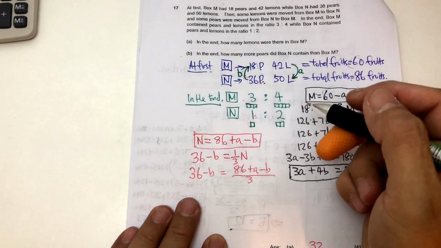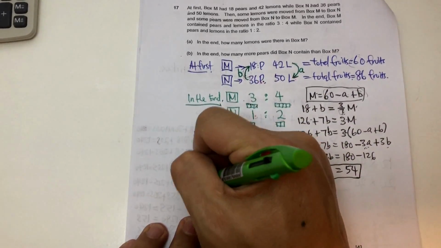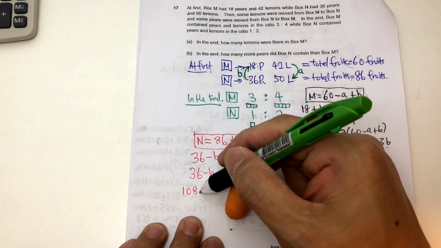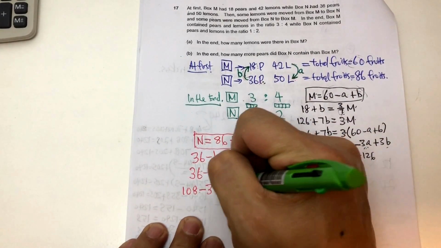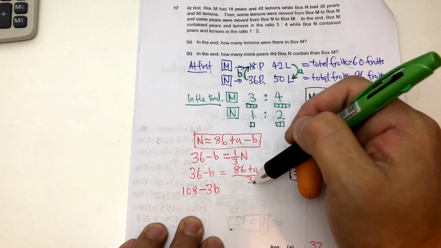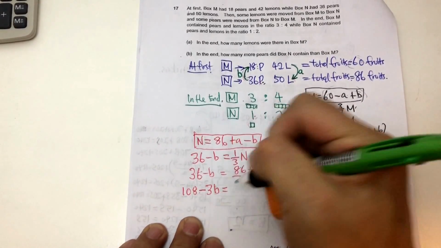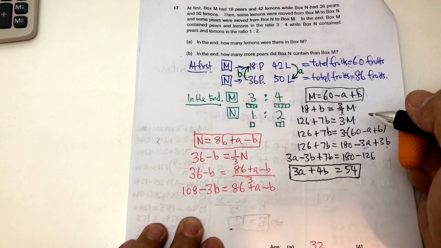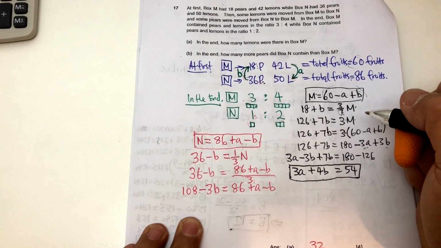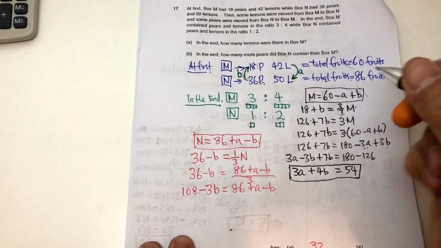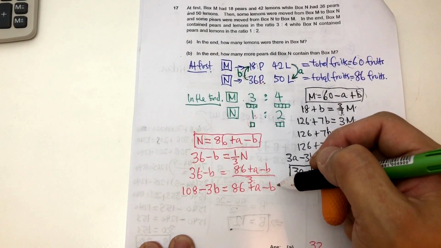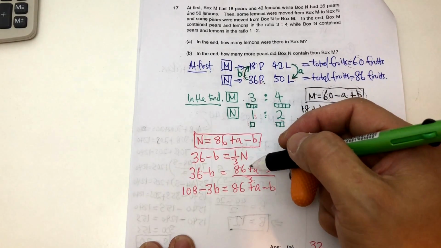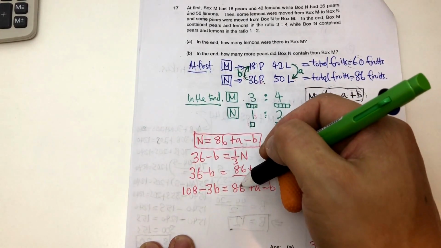We're going to multiply by 3 on both sides. So we get 108, 36 times 3 is 108, minus 3b, so minus b times 3 is minus 3b, equals 86 plus a minus b. Now we are going to just move things around a little bit. We are going to move the numbers to this side.